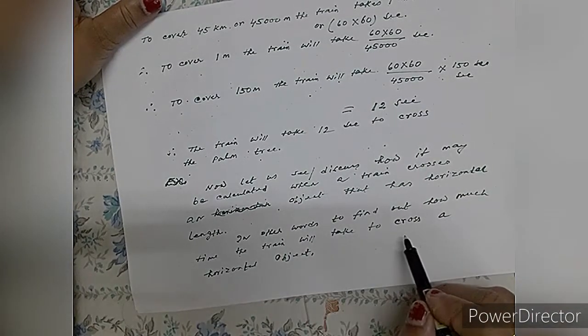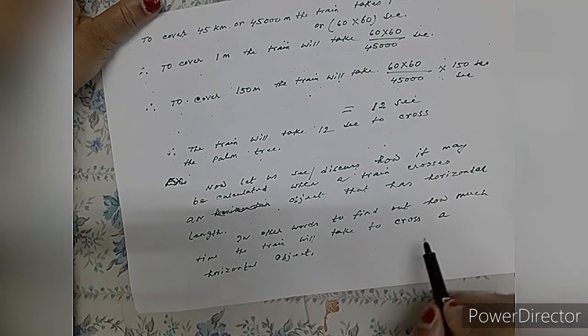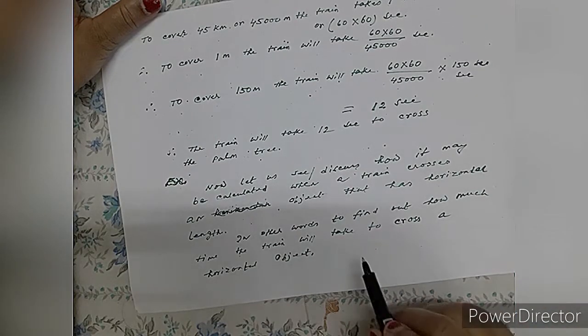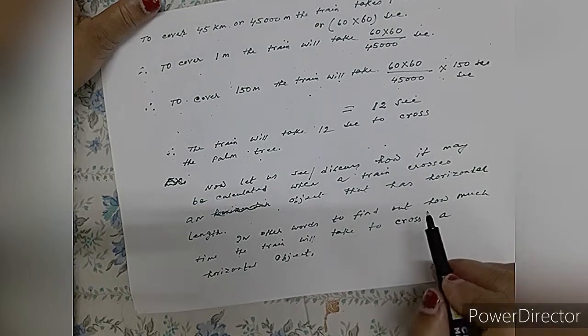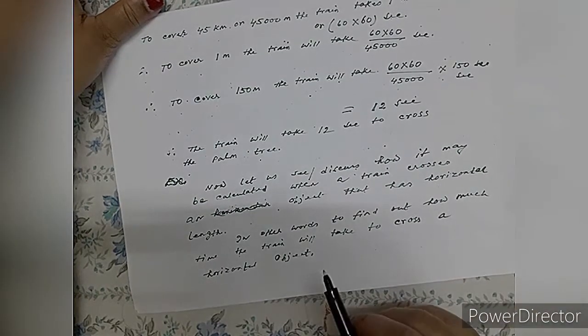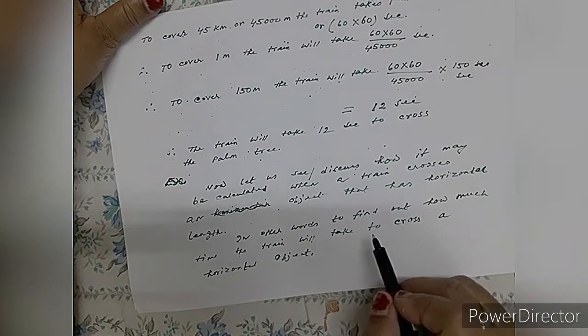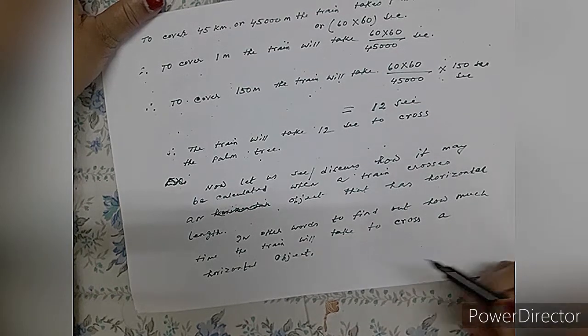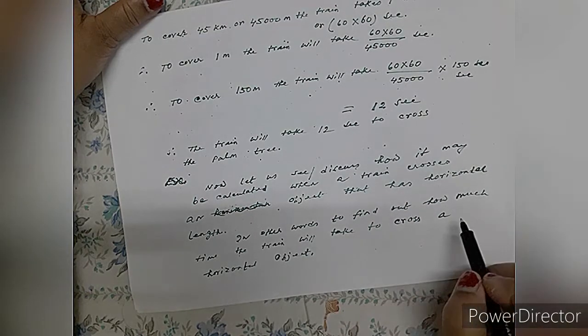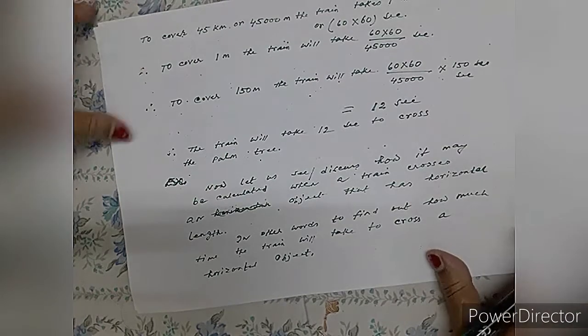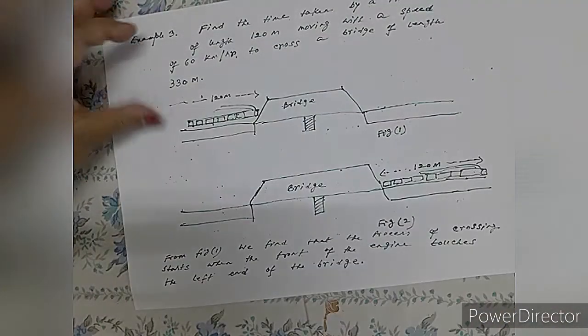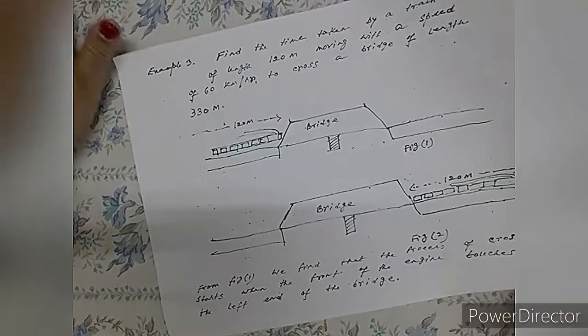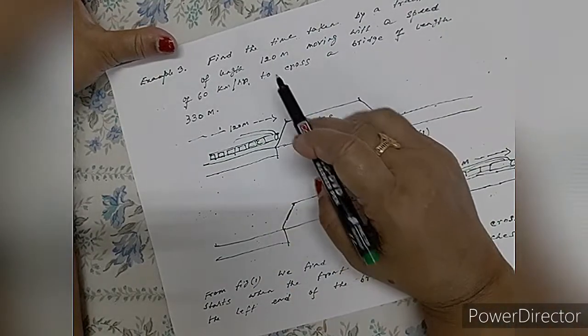In other words, we find out how much time the train will take to cross a horizontal object. If the object, instead of a vertical object, is a horizontal object, say a bridge or platform, then how much time will the train take to cross that object? Now see, example 3.